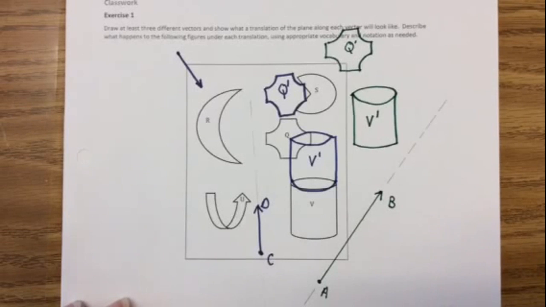Okay, so the idea being that this is only one kind of transformation. We'll also be doing rotations and reflections. The shapes don't change size. They don't change at all. They're exactly the same size and shape. Lines go to lines, points to points, and figures to figures of the same shape.